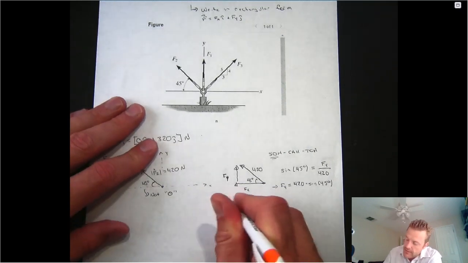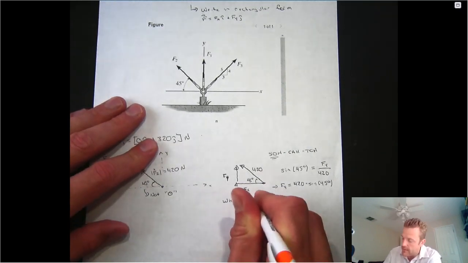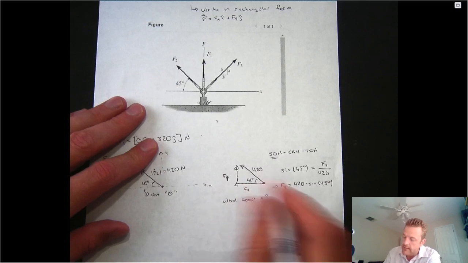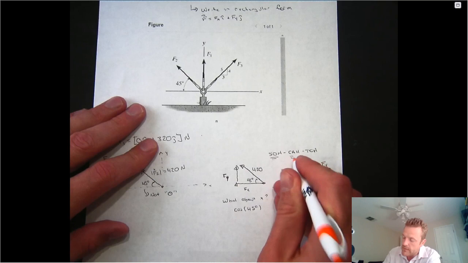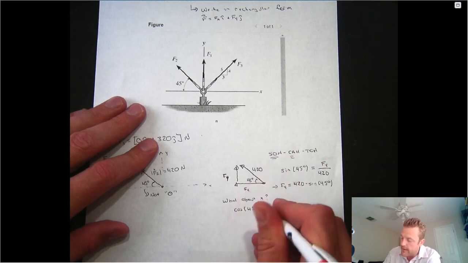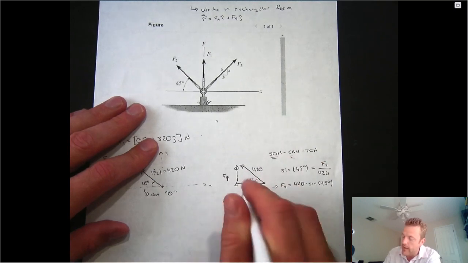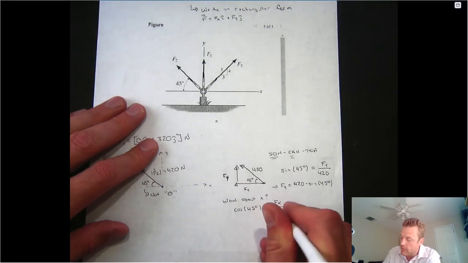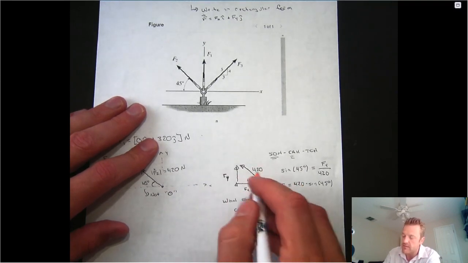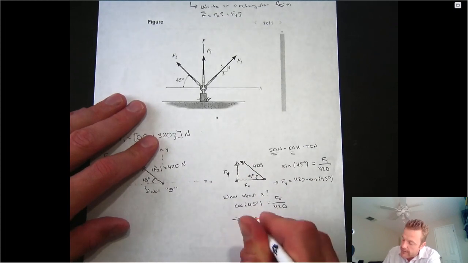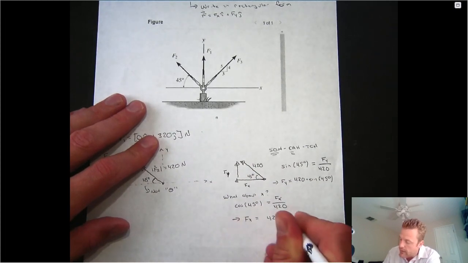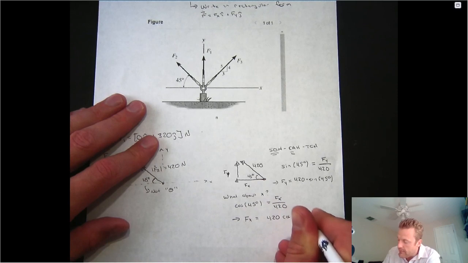But let's actually focus on this x component, because this is very important. So if I say that cos of 45, again, going back to SOHCAHTOA, is the adjacent side length Fx divided by the hypotenuse, which again, that side length corresponds to the magnitude of the force, 420, I could write that Fx equals 420 cos 45, but I have to be careful here.